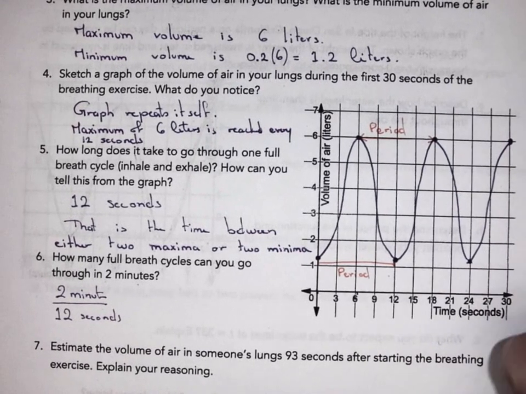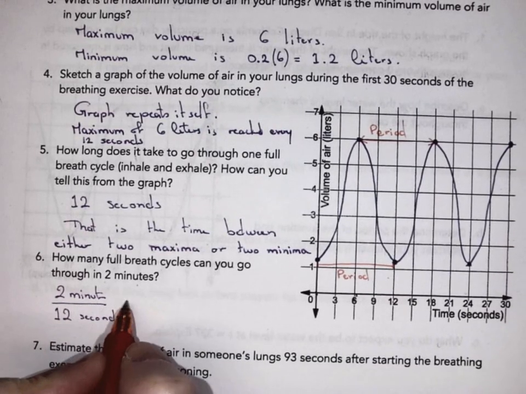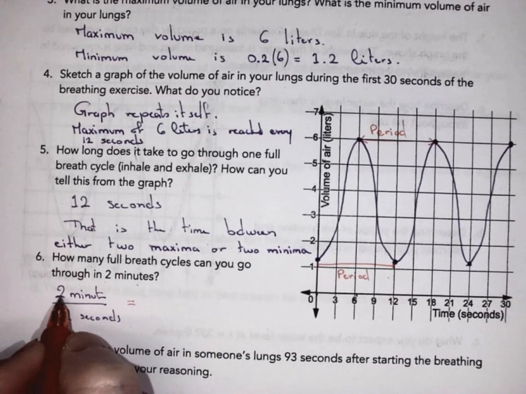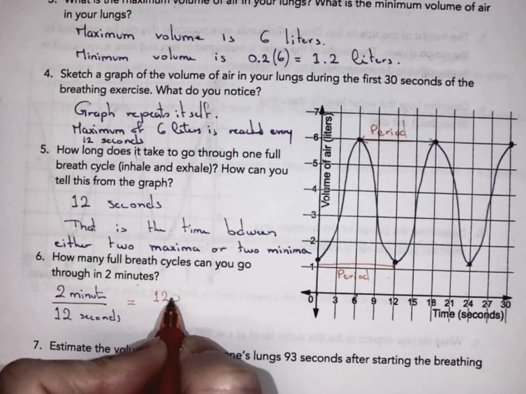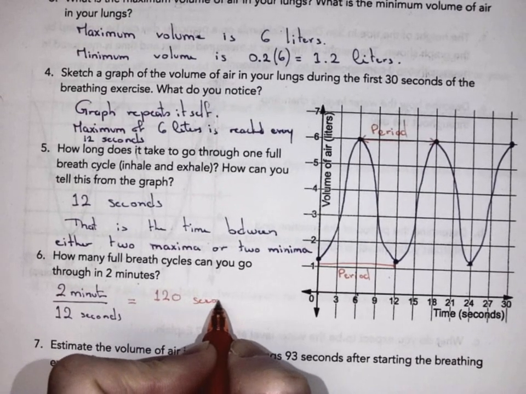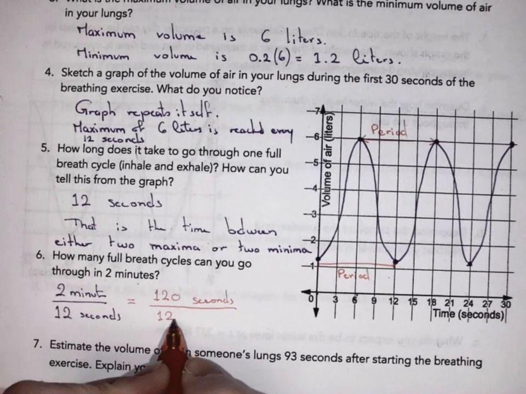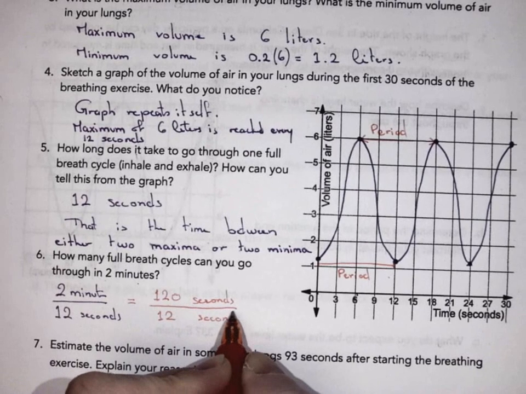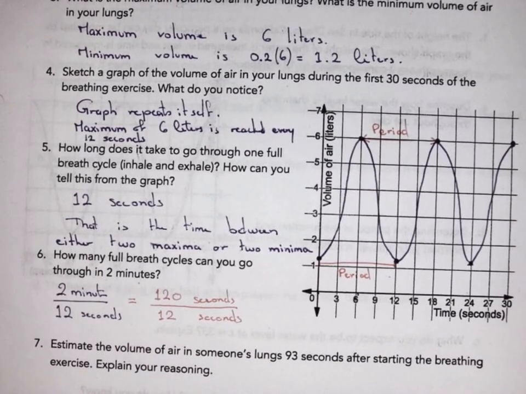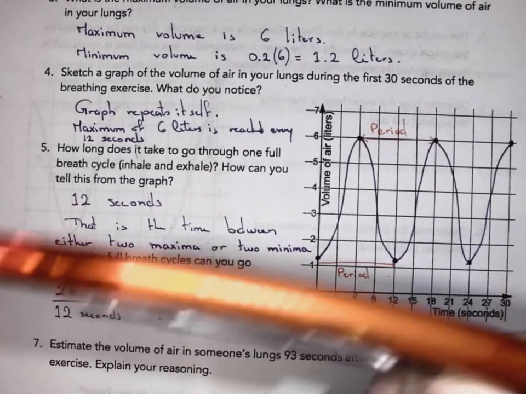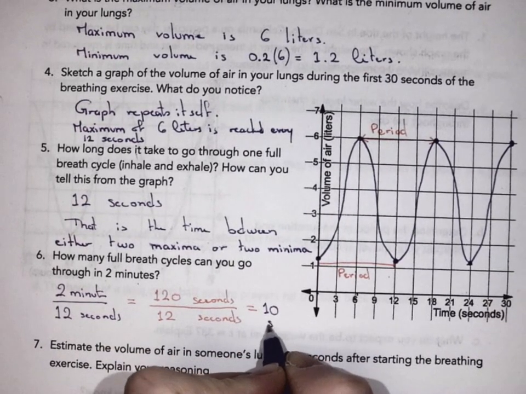So we're going to rewrite the 2 minutes in seconds so that they match, right? We have 60 seconds in 1 minute, so 2 minutes will have 120 seconds divided by the 12 seconds of a cycle, and now we have the same units. So now we can divide those values. 120 divided by 12, that would give me 10 seconds.